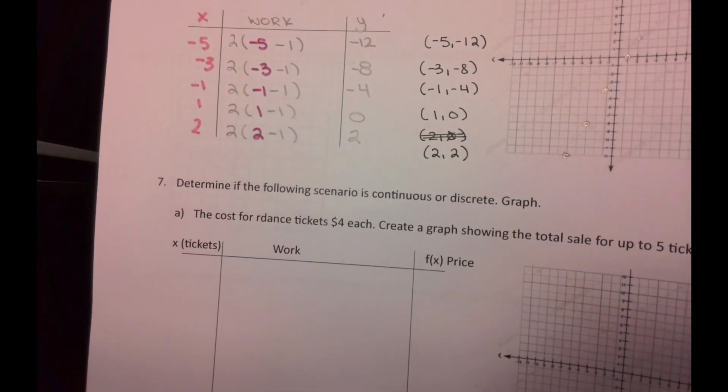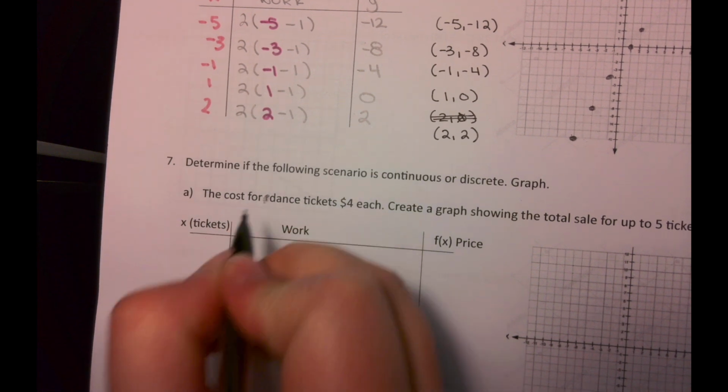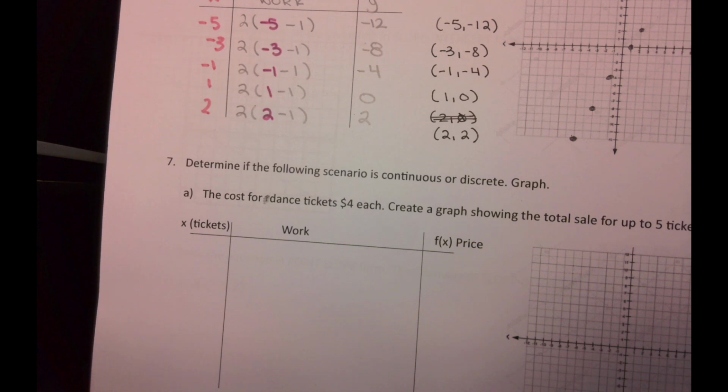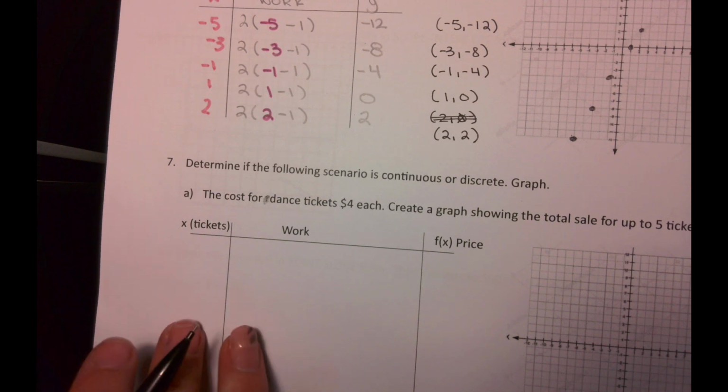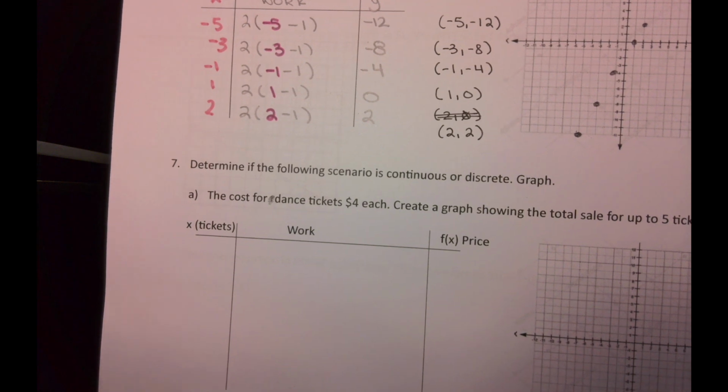Number 7, determine if the following scenario is a continuous or discrete graph. The cost for dance tickets, I think there's an English typo here. Let's just say dance tickets cost $4. We're going to graph and show the total sale for up to 5 tickets. I apologize for that English typo.